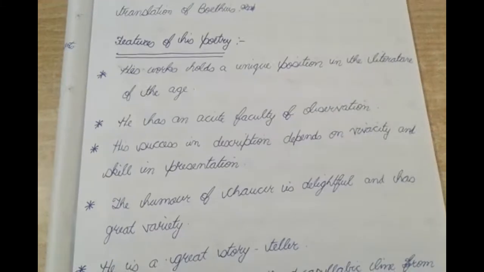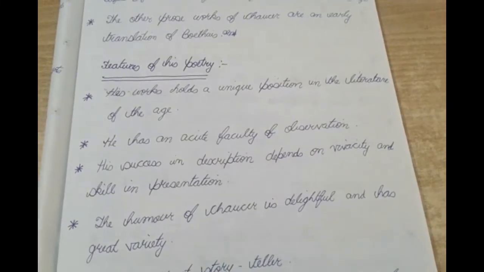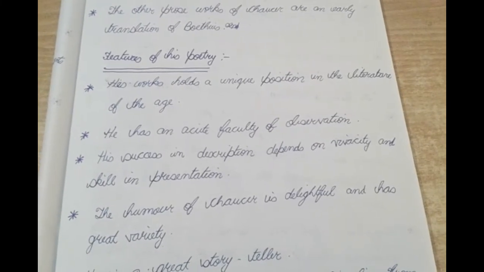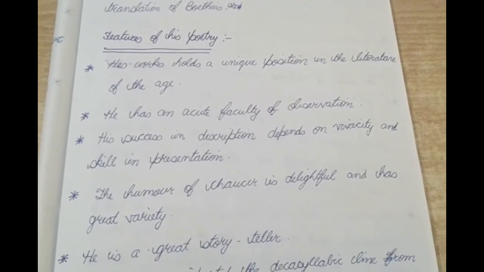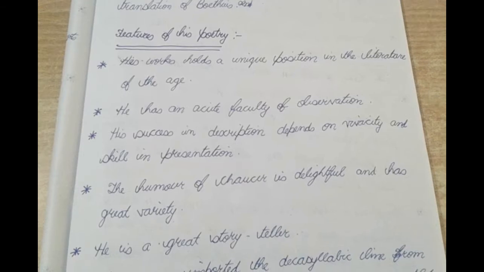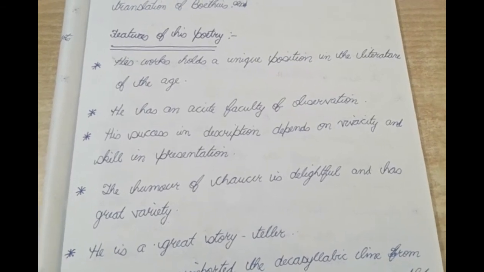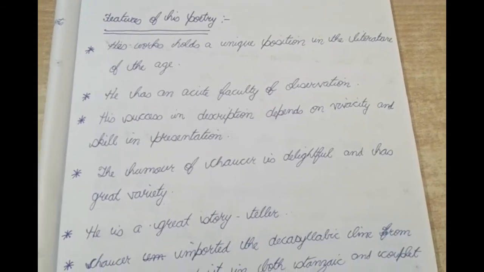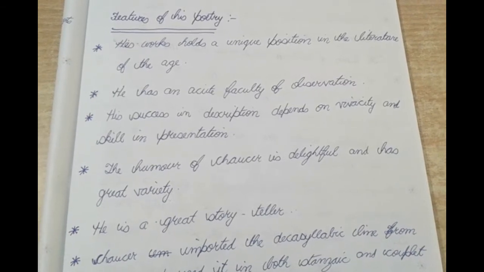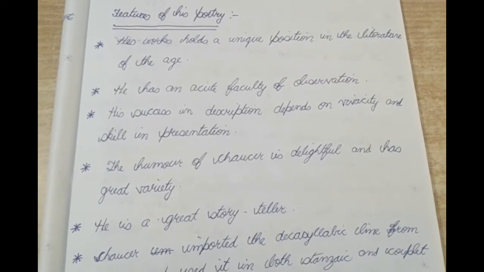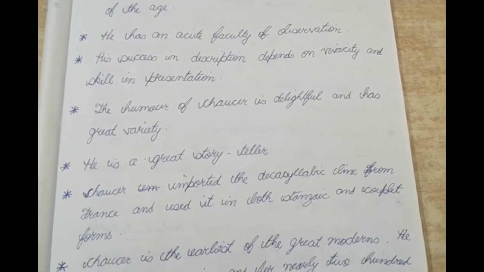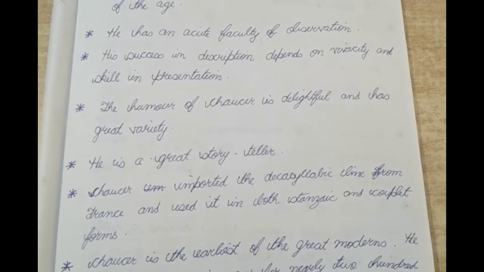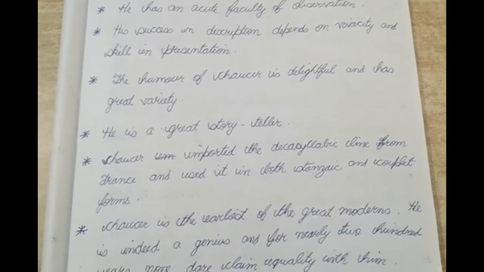Now, features of his poetry. His works hold a unique position in the literature of his age. He has an acute faculty of observation. This faculty of observation is very prominent in The Canterbury Tales. His success in description depends on vivacity and the way he presents his subjects. The humor of Chaucer is delightful and has great variety, and he as a writer is also a great storyteller.